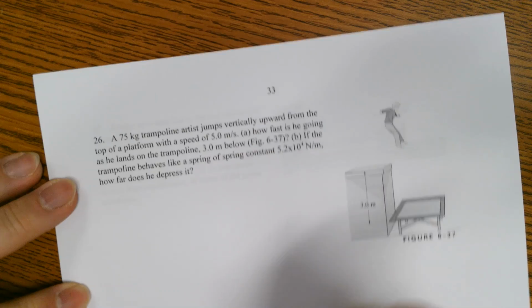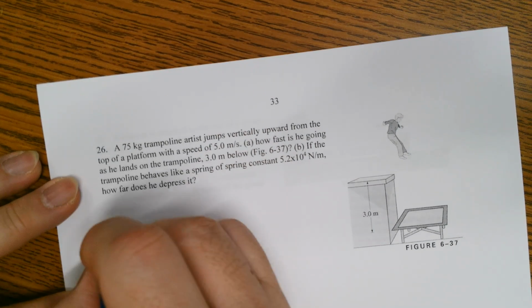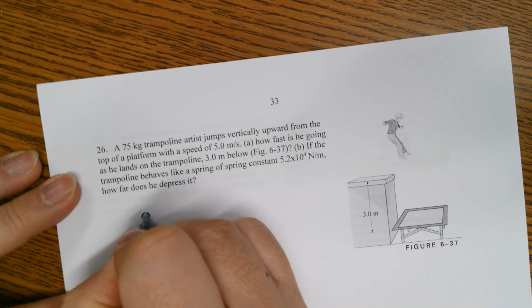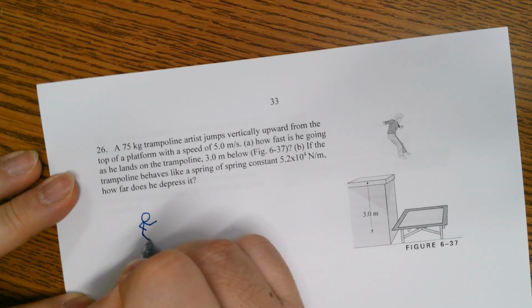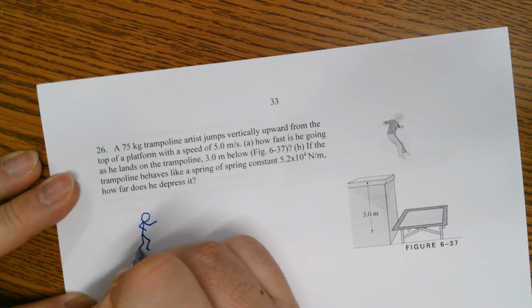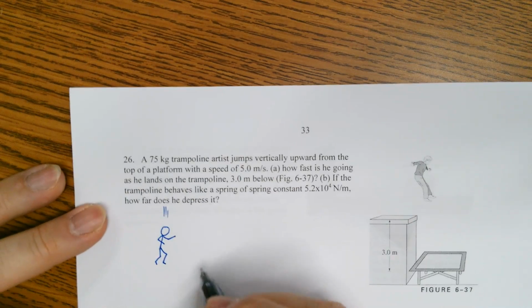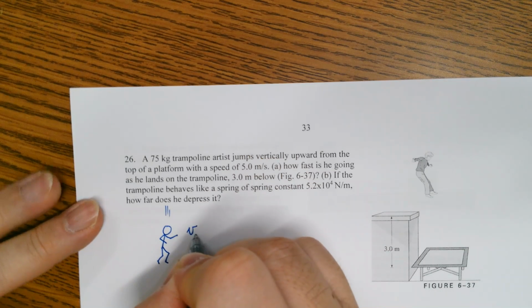So if I were to redraw this, here's the trampoline artist, right? He's going to come down with initial velocity, right?